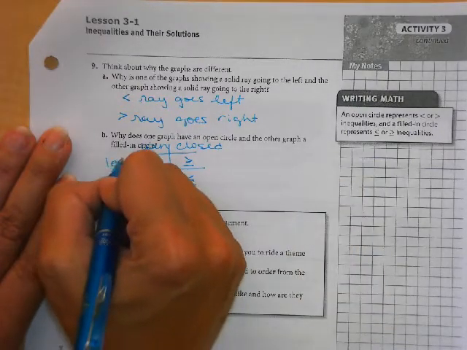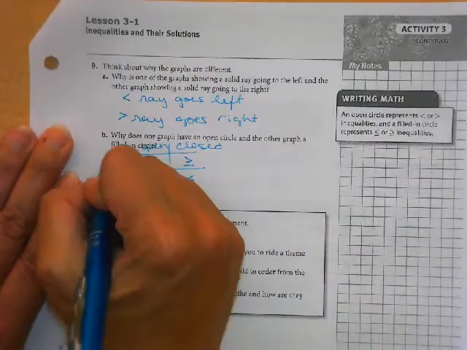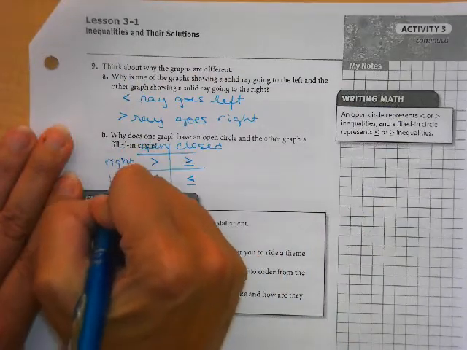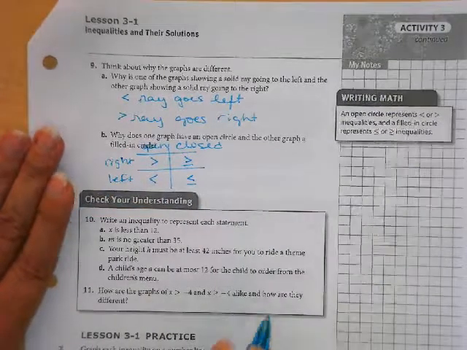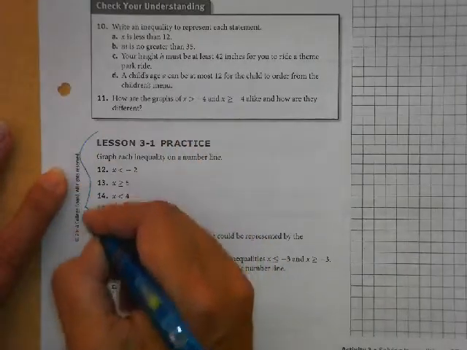And these are going to go to the right when you shade, and these are going to go to the left, as long as your variable is on the left-hand side.